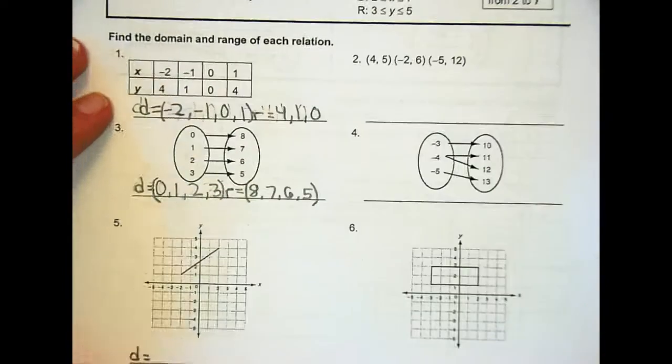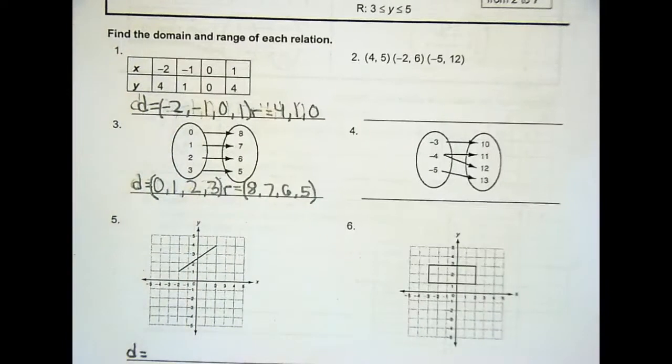All right. So Logan, what do you got? For the domain, I just listed all the X values. And for the range, I listed all the Y values. Increasing numerical order is fine. They've got them in order right there, based upon the order which they're given. That's perfect. Very good. Nice job.